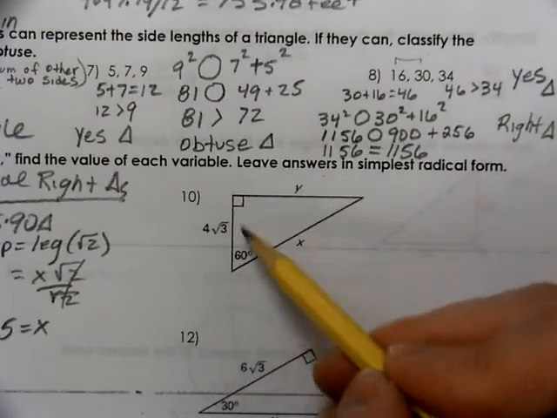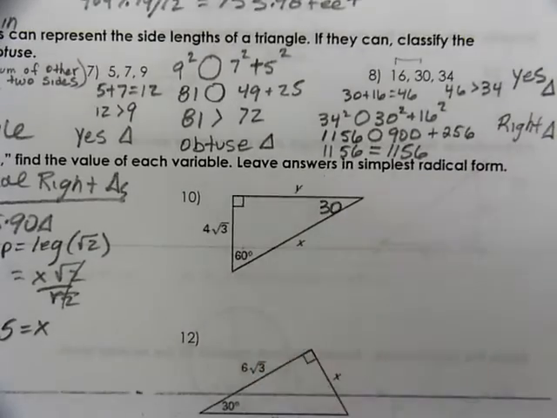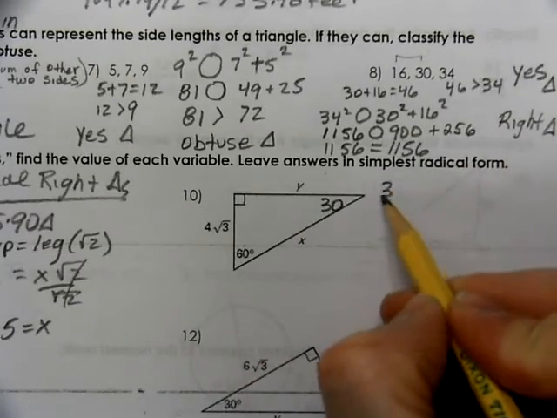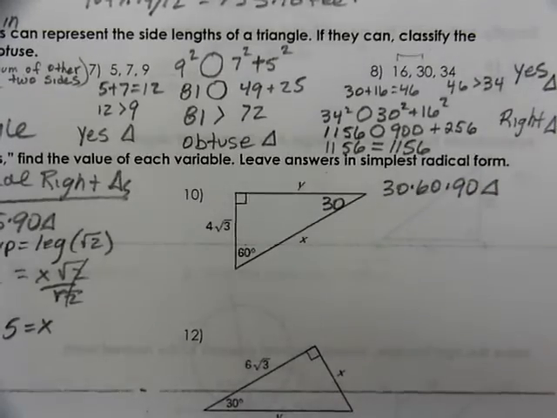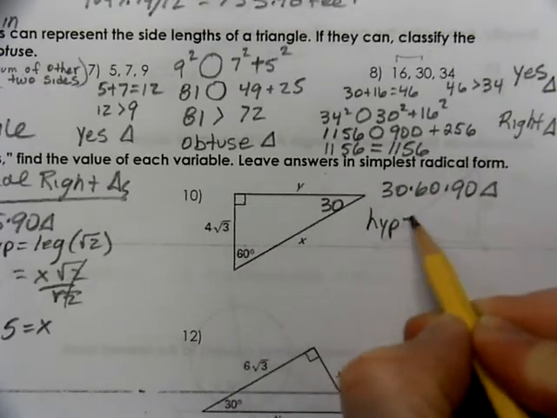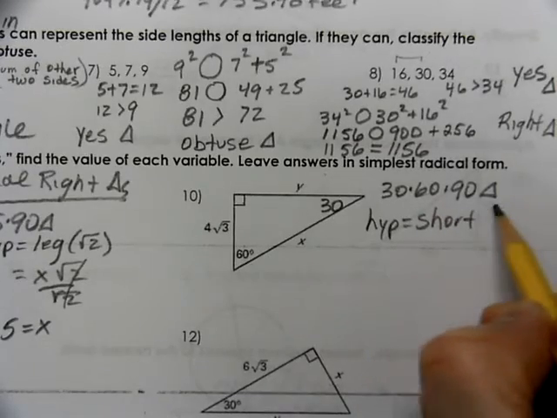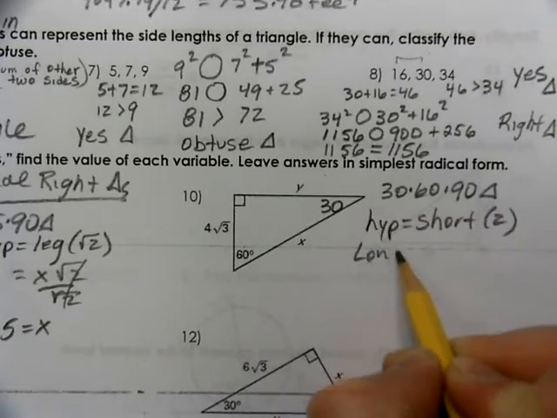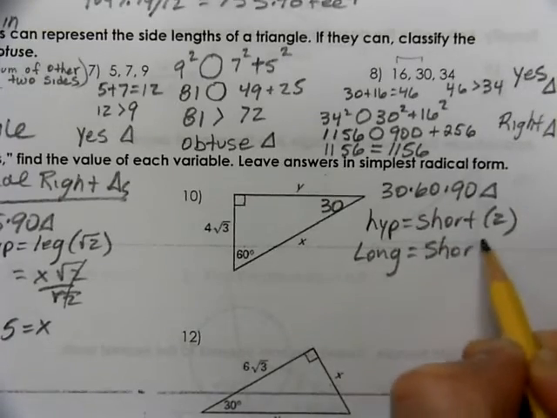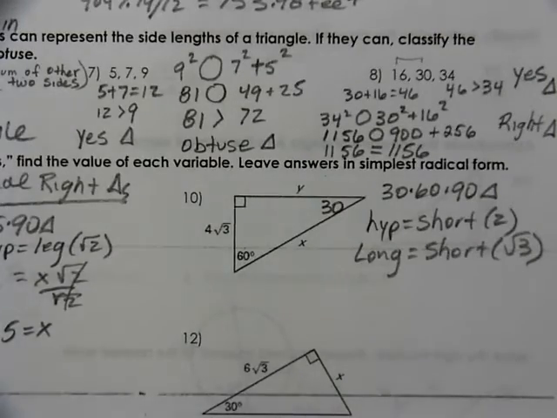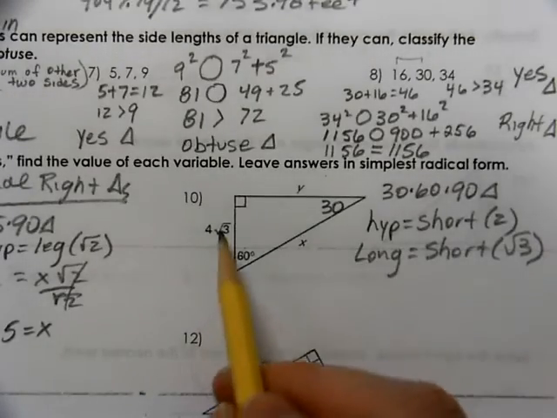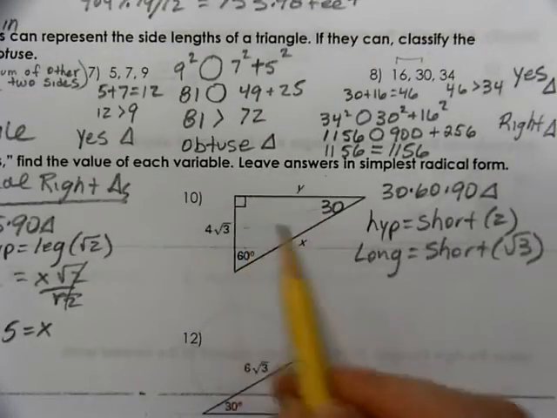This is a 90, a 60, so that makes this 30. So here, this special right triangle is a 30, 60, 90 triangle. It has two formulas because the two legs are different lengths. The hypotenuse is the short leg times 2. The long leg equals the short leg times root 3. So we need to figure out what the short leg is for these calculations. They give it to us. Short leg is always across from the 30.